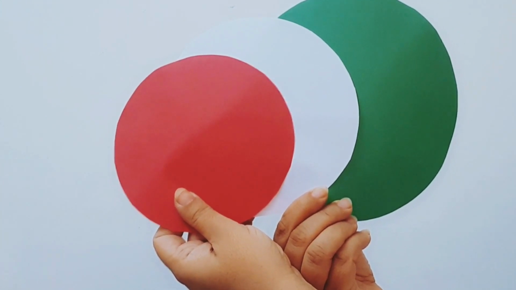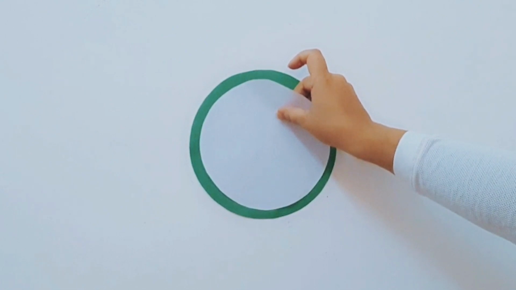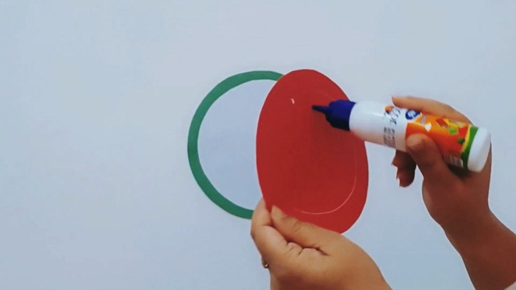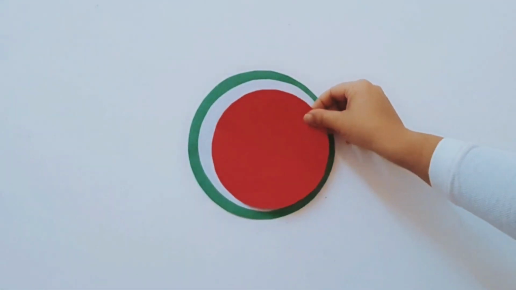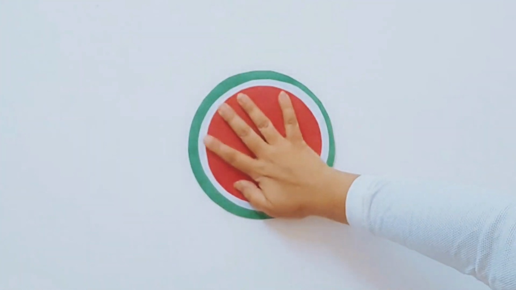Now let's start. First we are going to apply little glue on the green circle and stick the white circle over it. Like this. Now we are going to apply little glue on the red circle and stick it over the white circle. Stick it nicely like this. It's done.